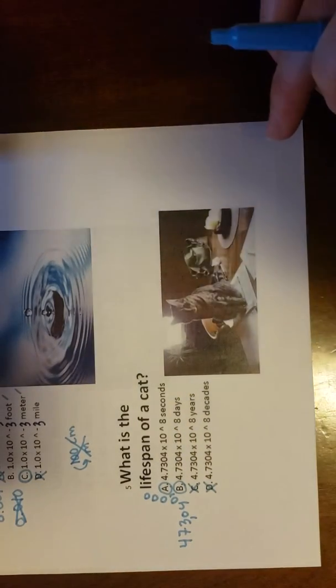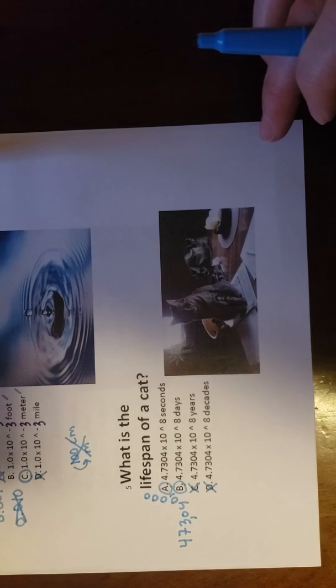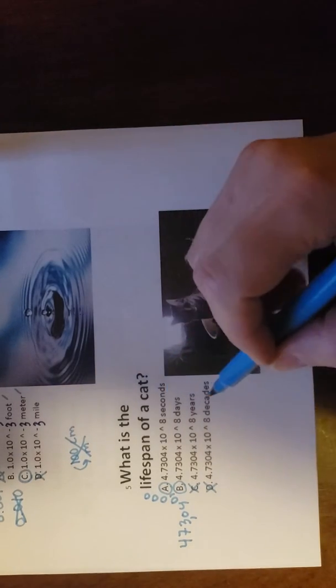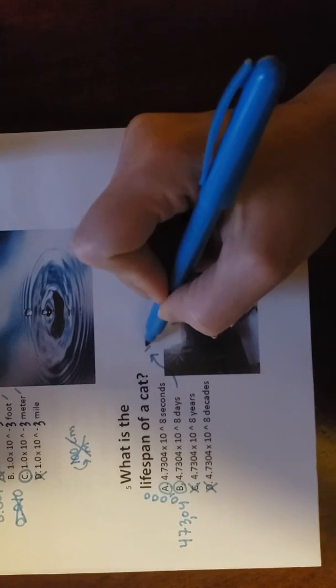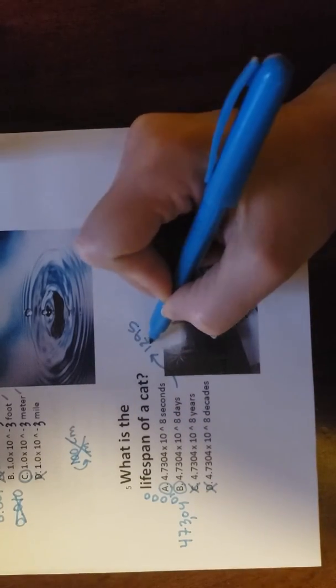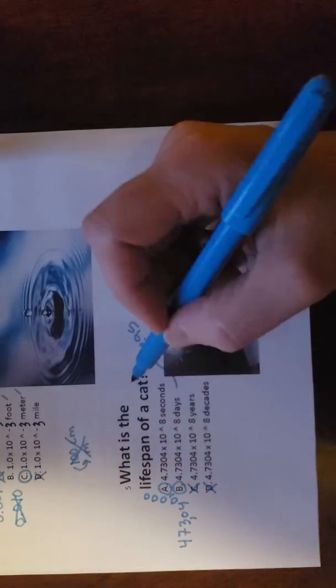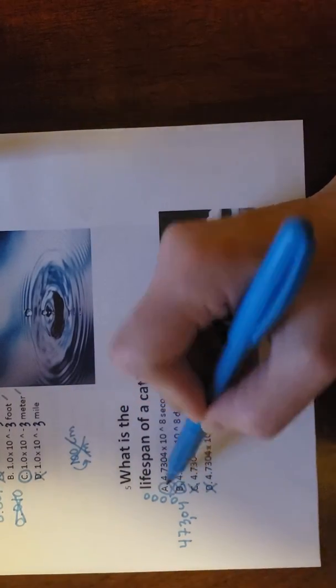I don't have one in front of me, but I have Alexa here. Alexa, what is 473,000 divided by 365? 473,000 divided by 365 is 1,295.8904. Okay. So cats have 9 lives, but they're not going to be 1,295 years old. So this will be my final solution.